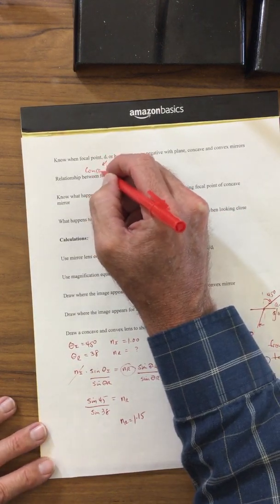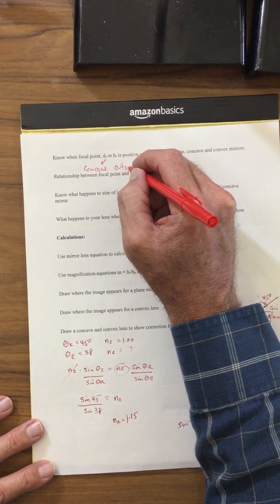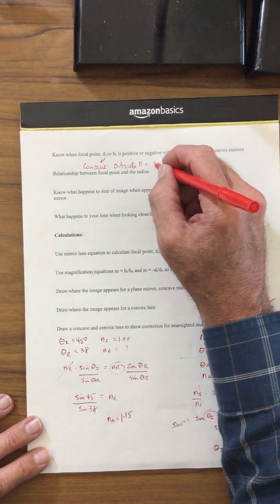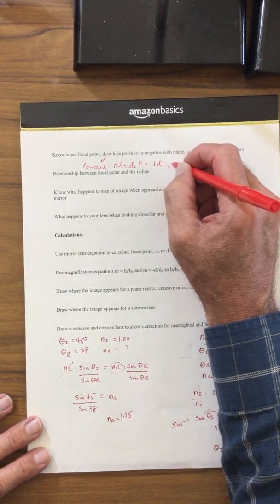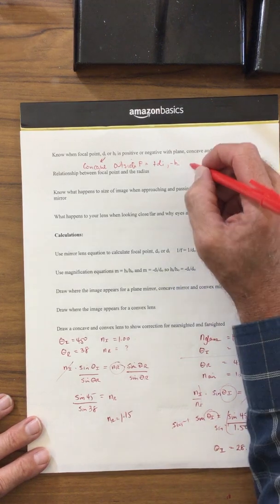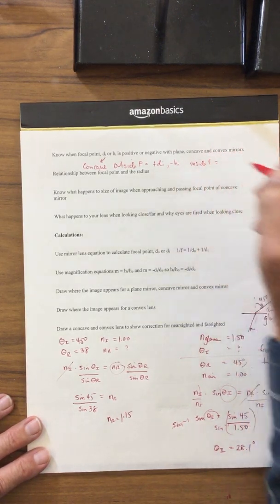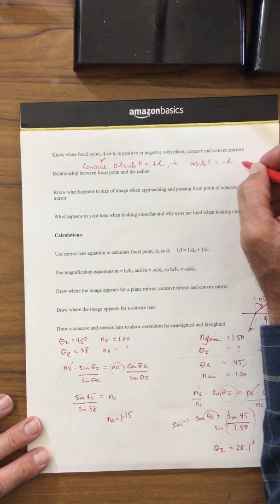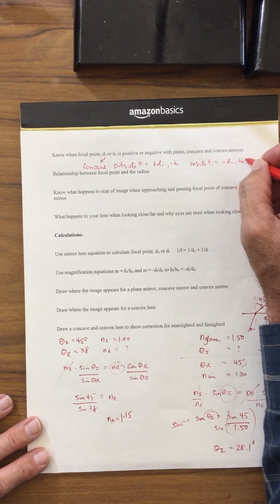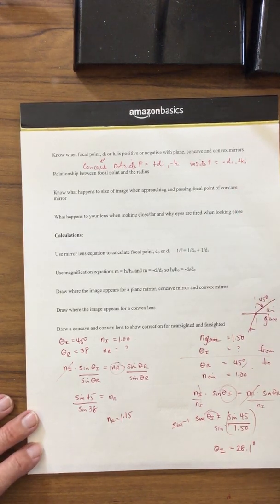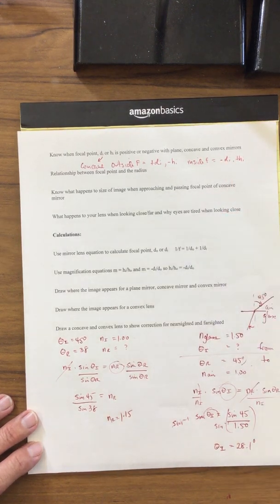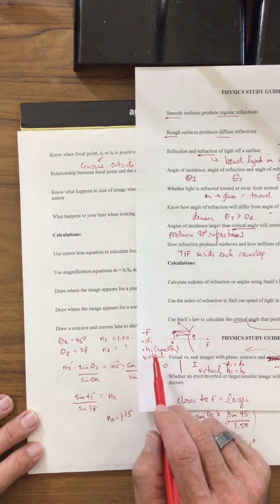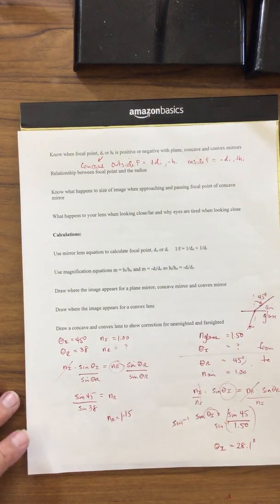So for concave, outside the focal point means that you're going to have a positive DI and a negative HI. When you're inside the focal point, it's going to be a negative DI, a virtual image, but it's going to be an erect image, positive HI. Convex mirrors, it doesn't change. Convex mirrors, you always have negative focal points, negative distances, and they're going to be upright or erect.